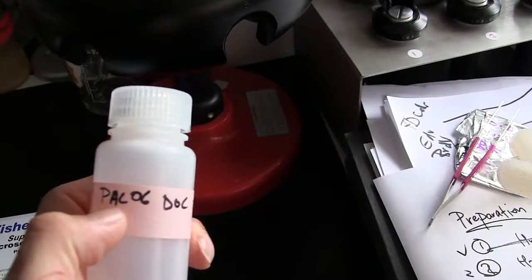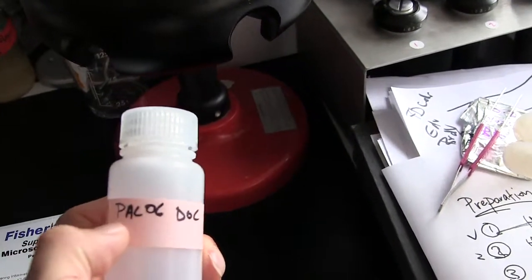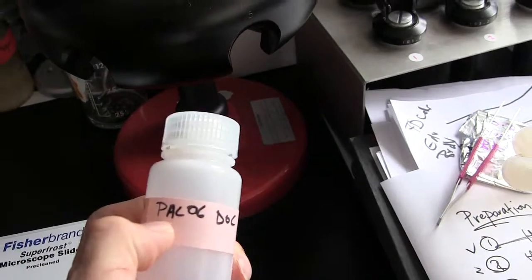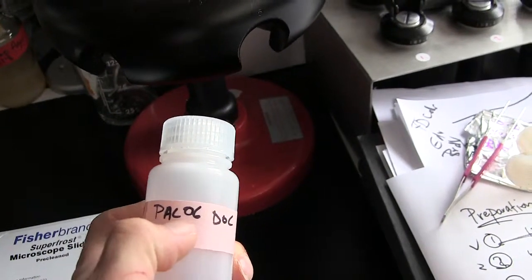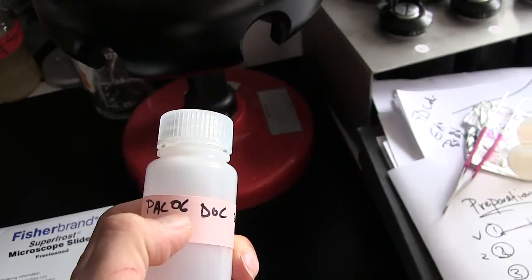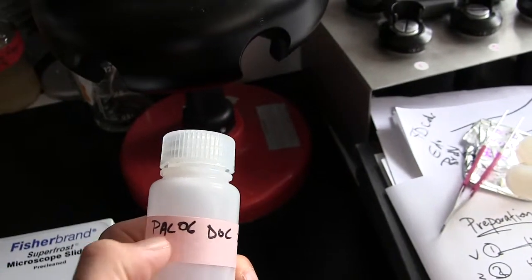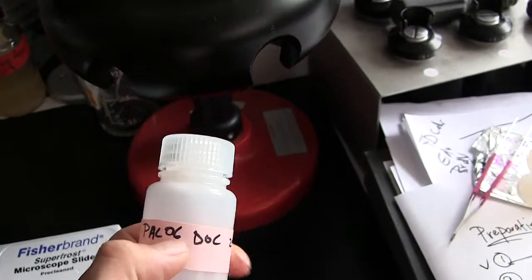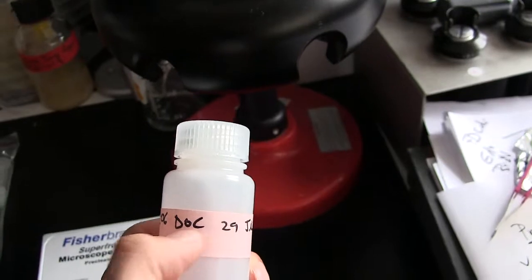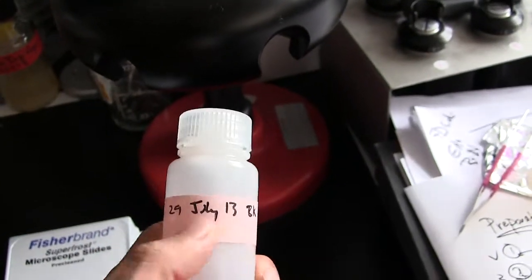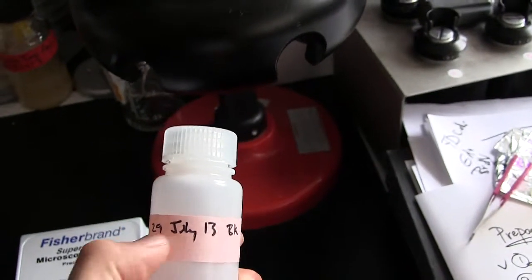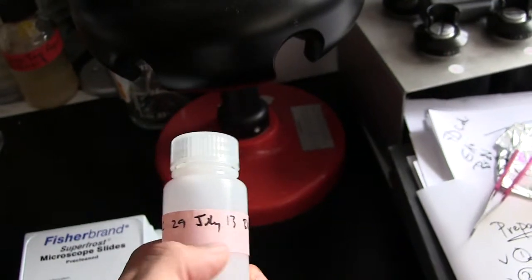Okay, so here we have the site, which is Palo 6. With NOAA cruises at least, we have a 3-letter island code followed by a 2 or 3 digit site number. So Palo 6 is Palmyra, site 6. DOC, this is a dissolved organic carbon sample. The date, the full date please, 29th of July 2013.